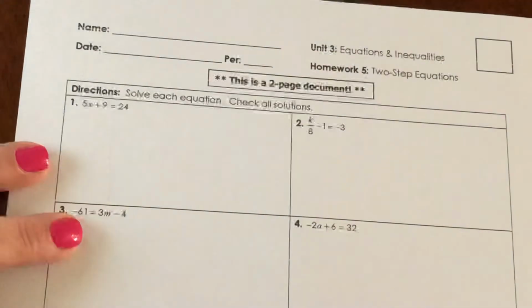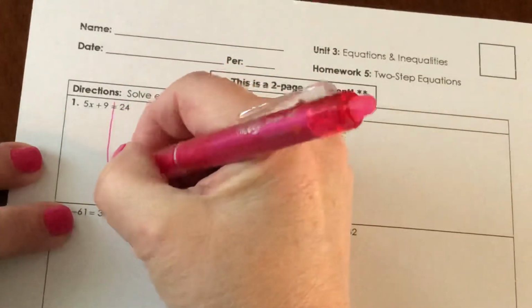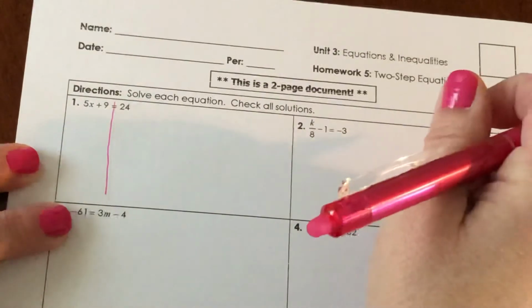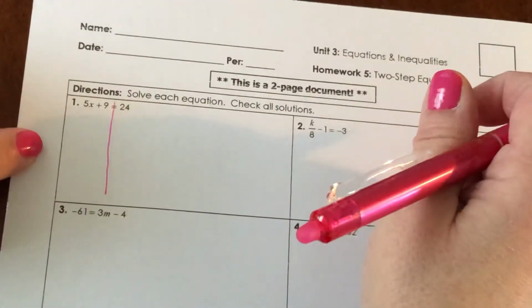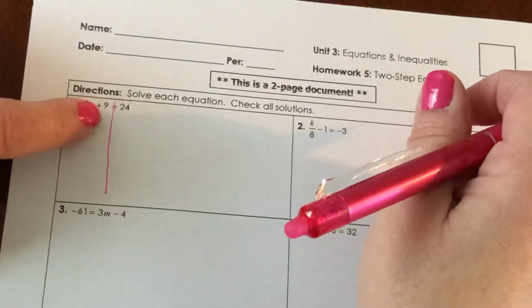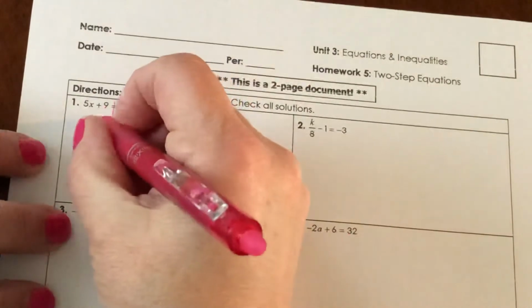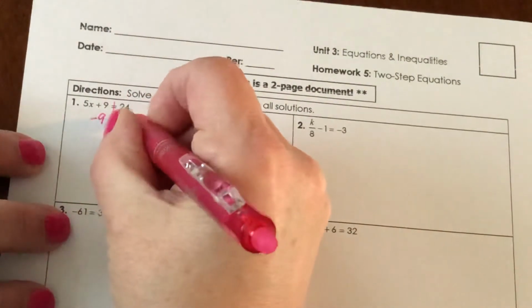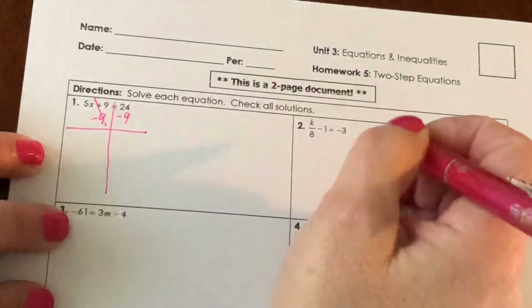So this is how I always like to start. Oops, draw this equal sign all the way down. Remember we called that the Great Wall of China? So the first step is always to undo any adding or subtracting, and I see this plus 9, so I got to do the opposite of that. What's the opposite of adding 9? Well, we got to subtract 9 from both sides. That makes it go away over here.